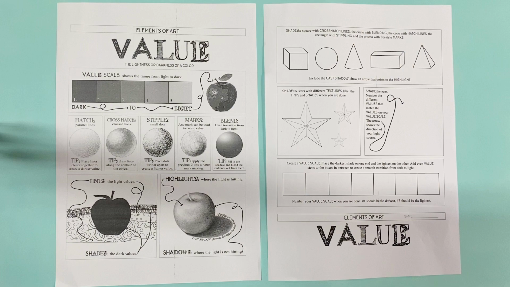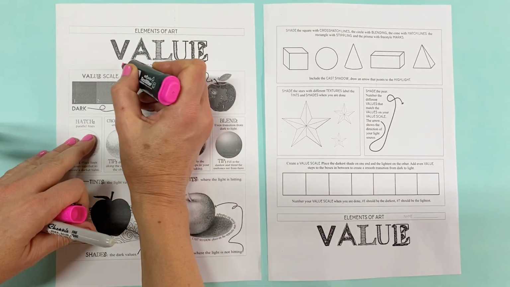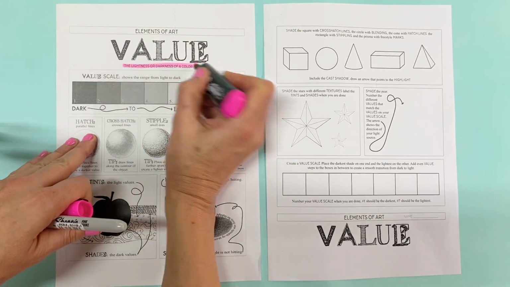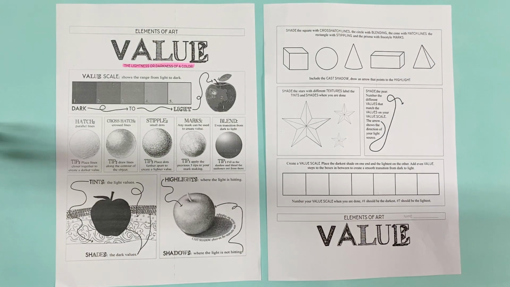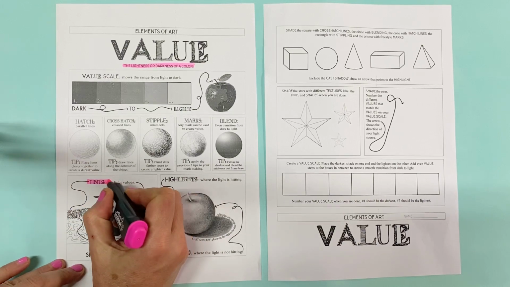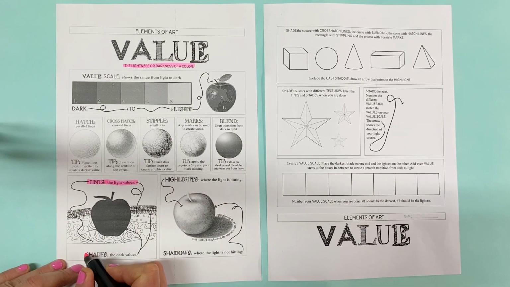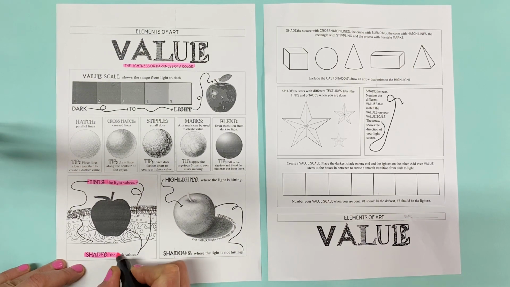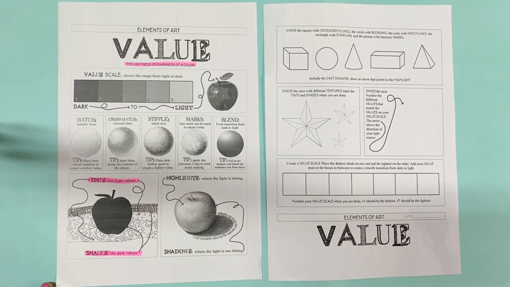So you will see here on the worksheet, it says that value is the lightness or darkness of a color. So we learned from our color wheel that tints are the light values made by adding different amounts of white to a color, and shades are the dark values made by adding different amounts of black to a color. Okay, so this is quite a fun thing to do.